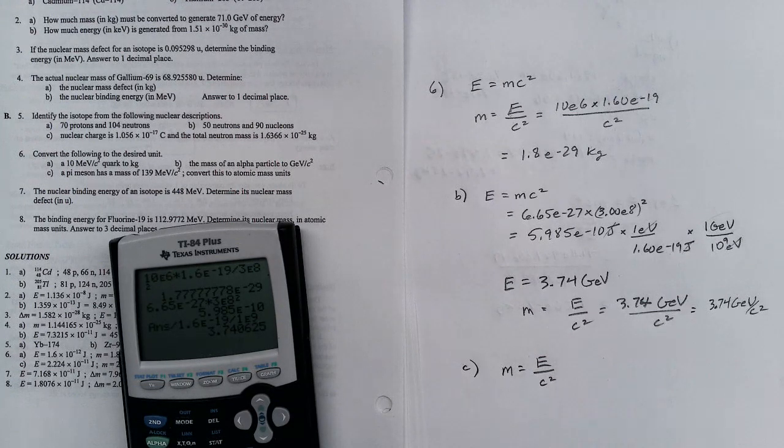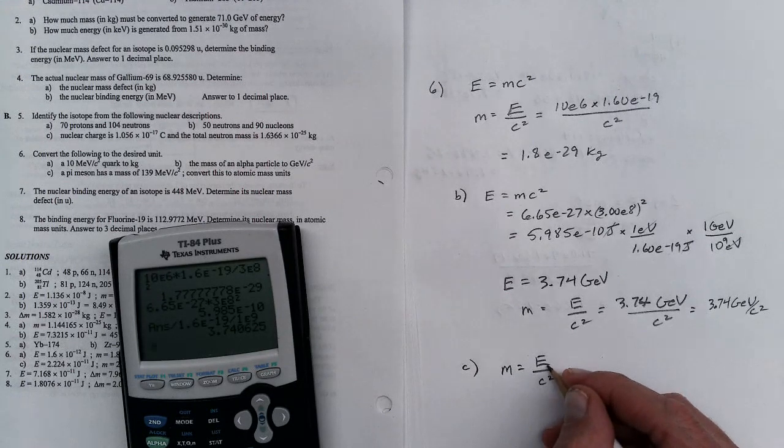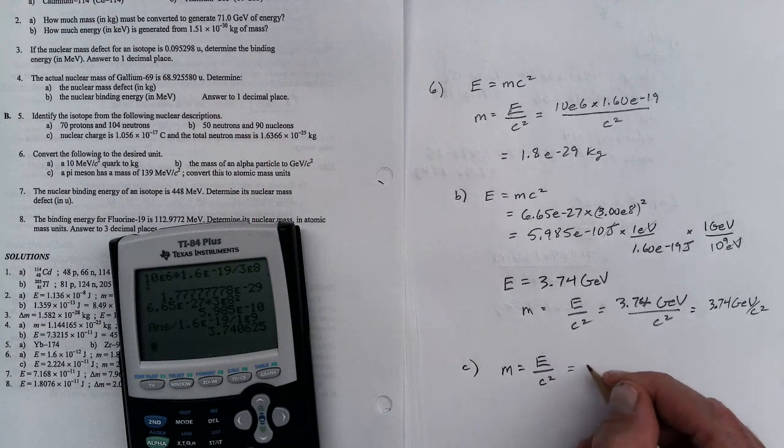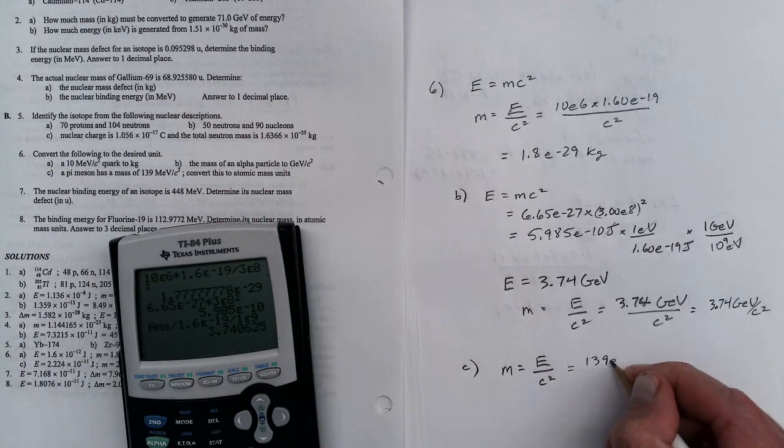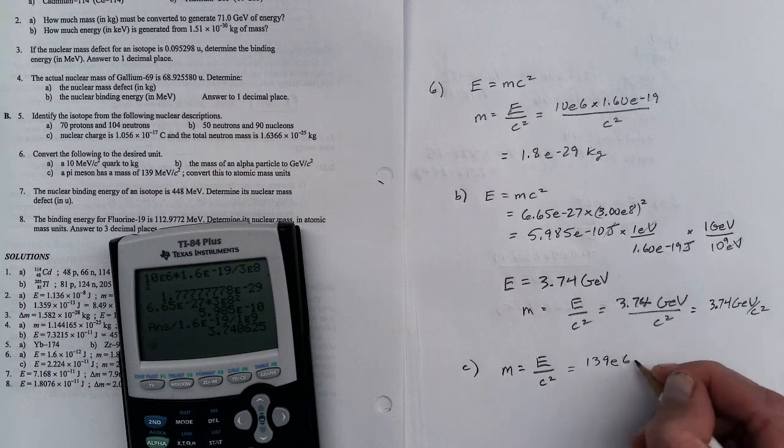Joules is a kilogram meter squared per second squared. And so if we want to work with kilograms, we need to make sure we're converting this energy as it's given there, 139 mega electron volts, so E6 electron volts.